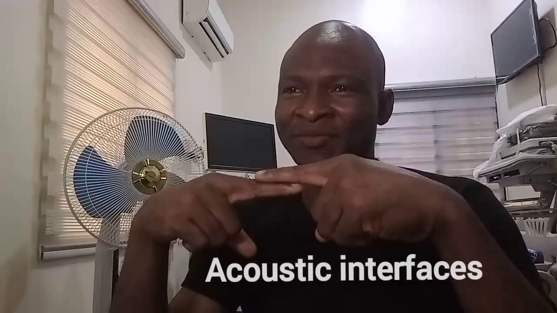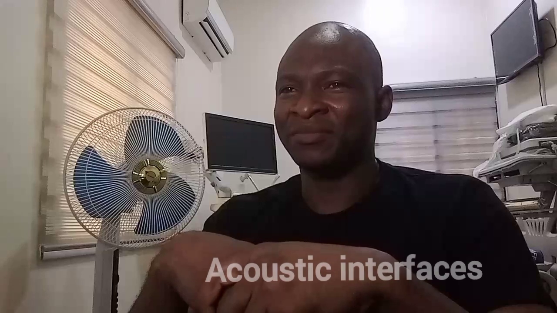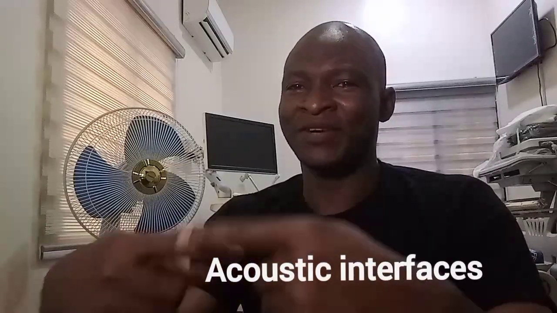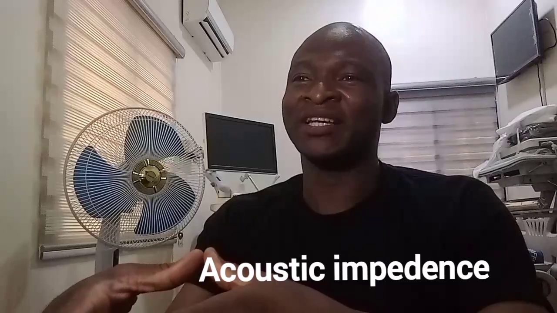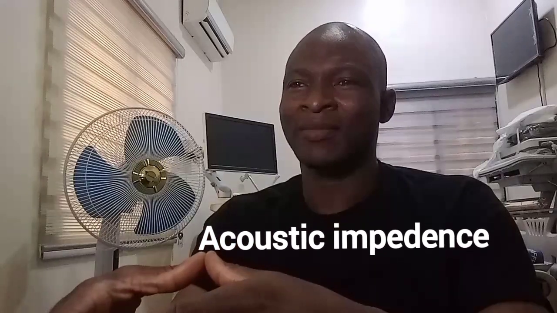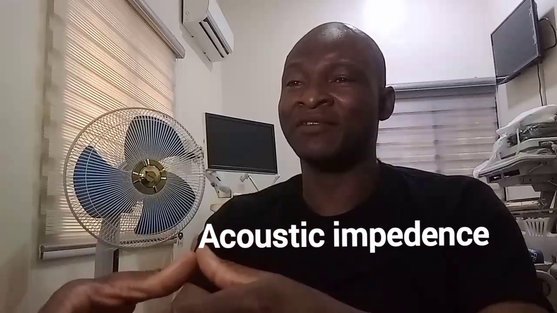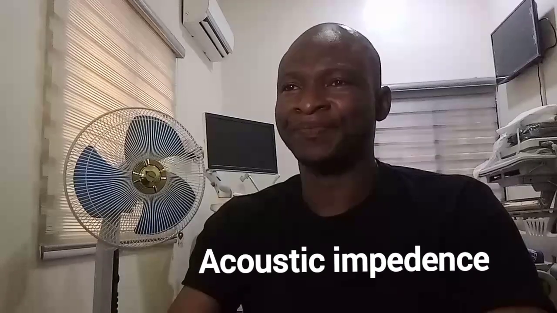Let's look at acoustic interfaces. Acoustic interfaces are media boundaries which reflect part of the sound energy in incident ultrasound beam. For diagnostic ultrasound purposes, interfaces exist where the media boundaries have different acoustic impedance. Acoustic impedance is a value which indicates a material's resistance to the propagation of sound. The acoustic impedance is the ease with which a sound wave can form within the medium.